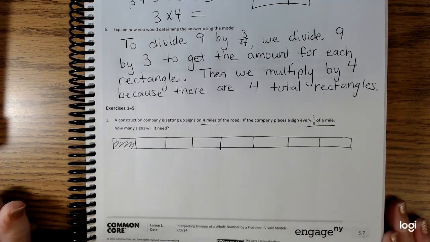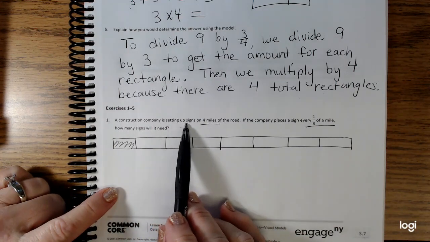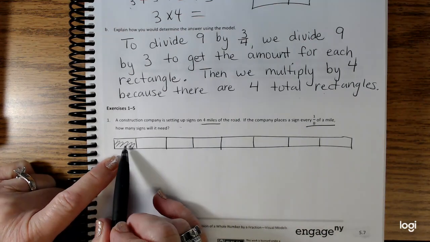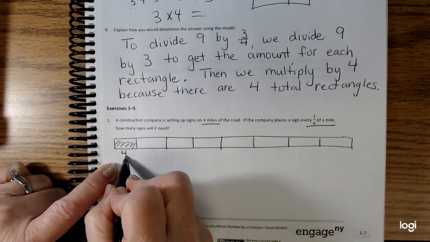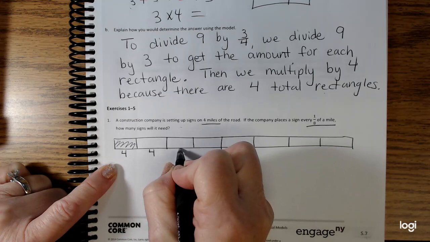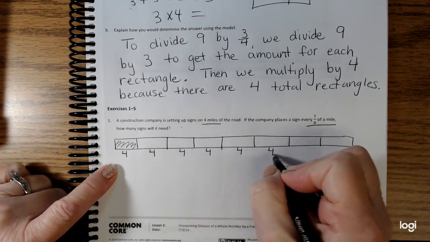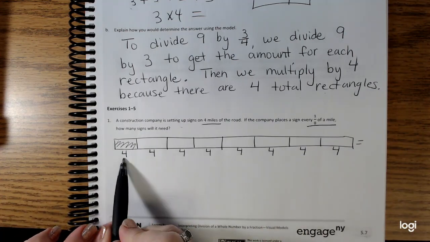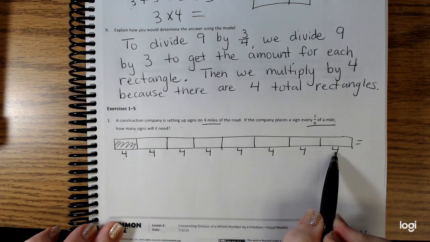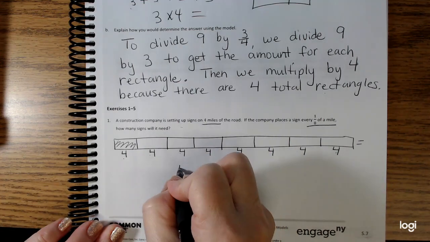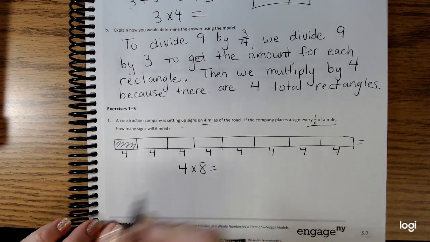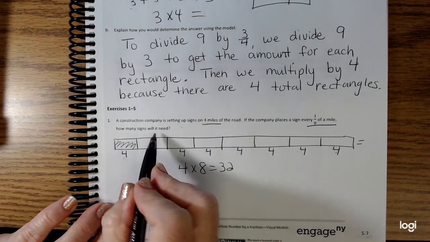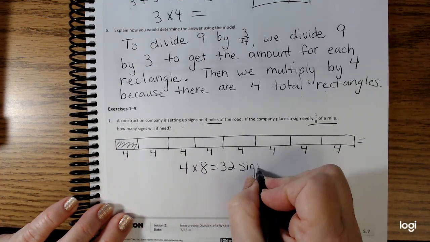All right, now it says that we're going to set up signs on 4 miles of the road. If the company places a sign every 1/8, so every 1/8 is going to be 4. Well, if this is 4, guess what the rest of the boxes are? They are also 4. So I need to find out my total answer. So I have 1, 2, 3, 4, 5, 6, 7, 8 4s. So I'm going to say 4 times 8, which equals 32. So how many signs will it need? It will need 32 signs.